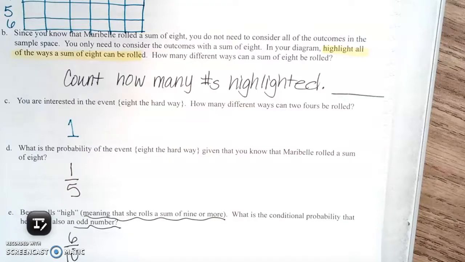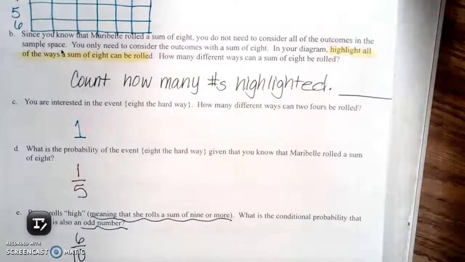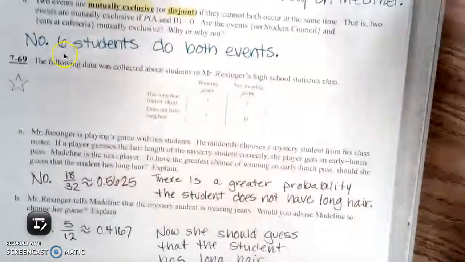Of those 10, how many of them are odd? So they would have to be 9 or 11, right? 9, 10, 11, yeah. Did you guys get 6? Okay. Anybody still writing? Flip over to the top of page 13.